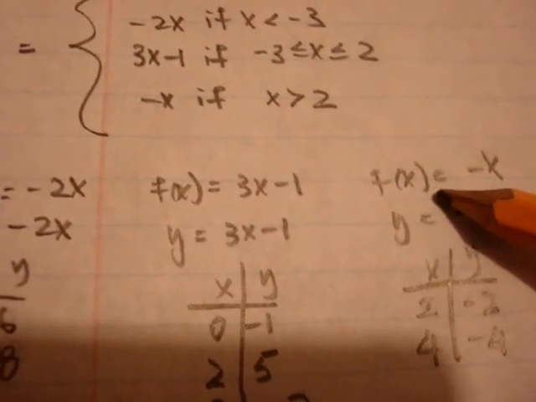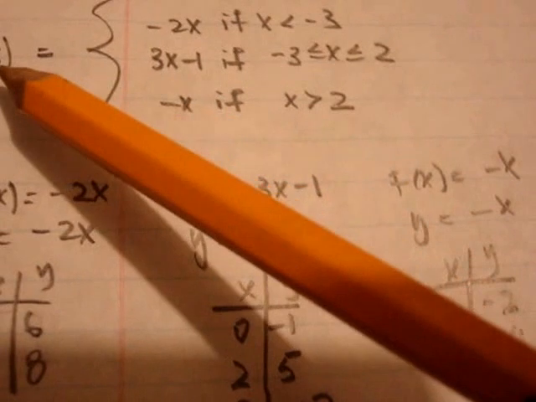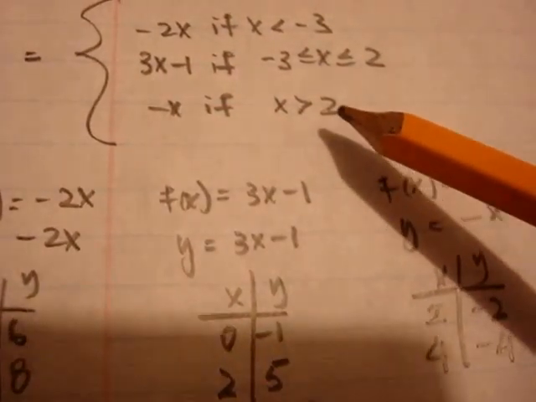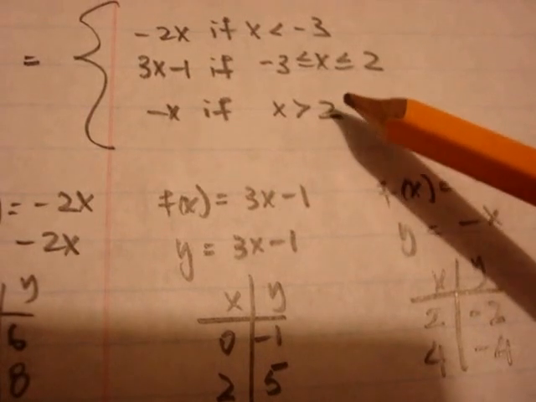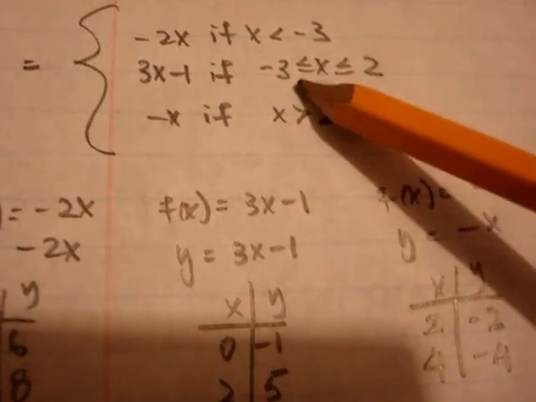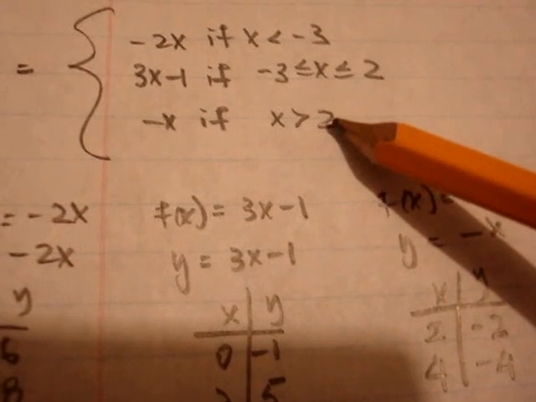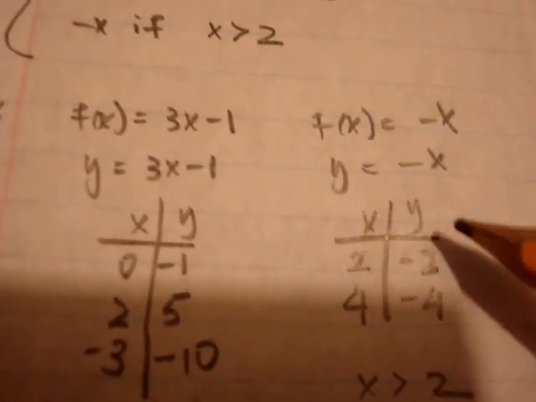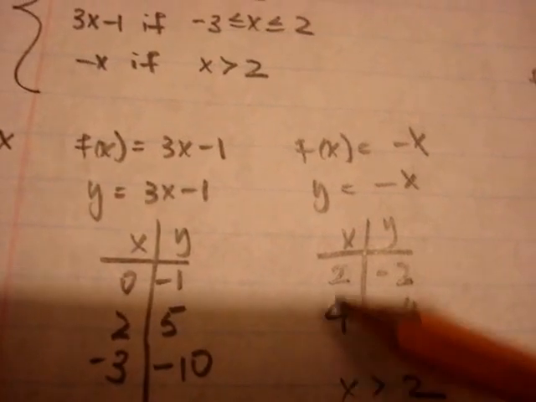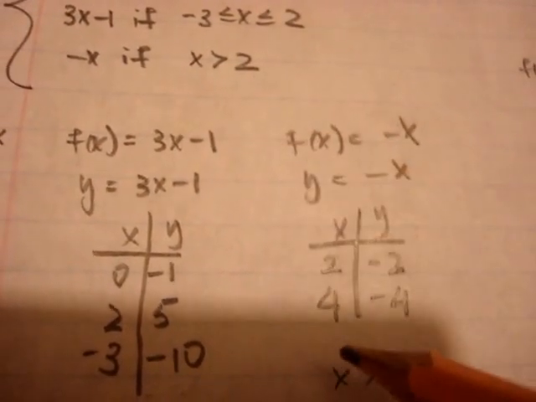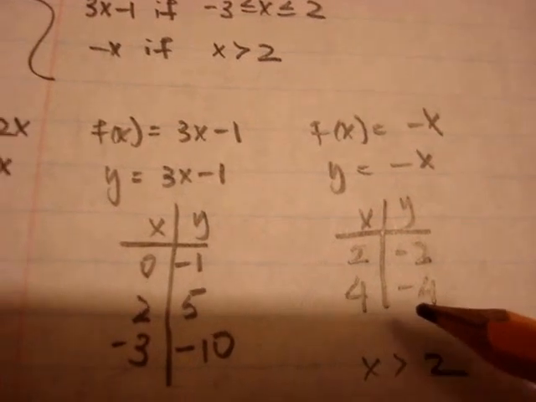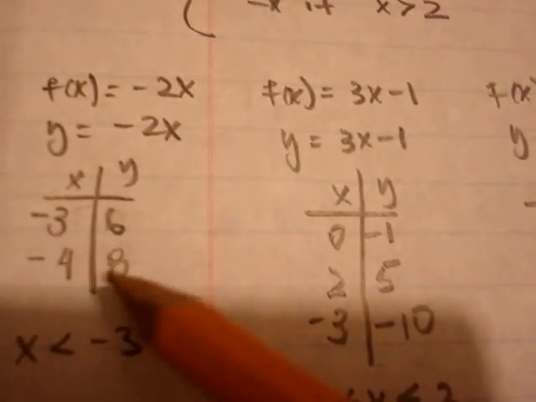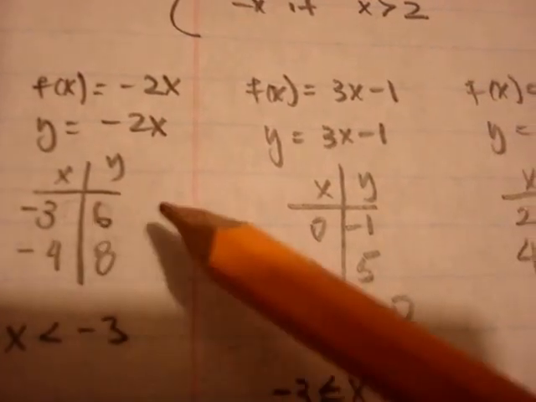For this one right here, I will choose x equals 2. Why? Because you always choose the number that is given right here. For this one, choose this one. If I choose 2 and plug it in, it will be negative 2 for the y. And it says greater than 2 right here, right? So I choose 4, then it will be negative 4. The next thing is to graph all this by using the points that we calculated.